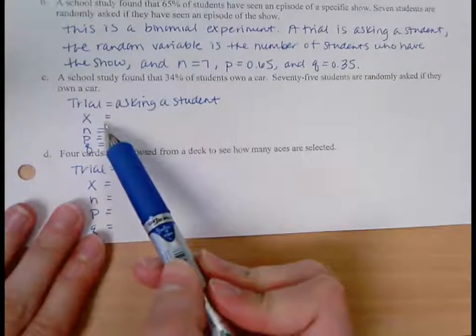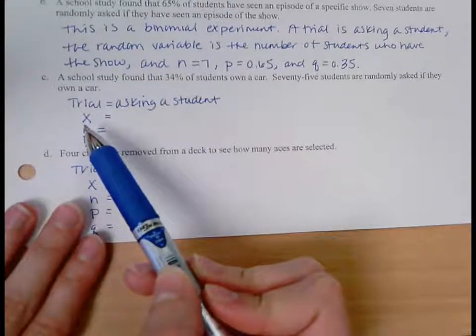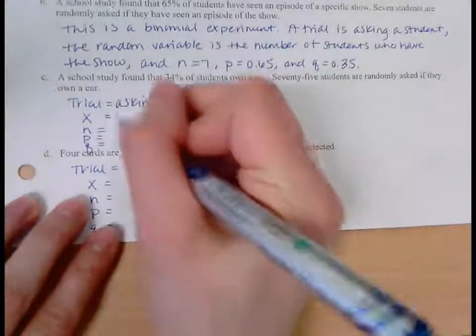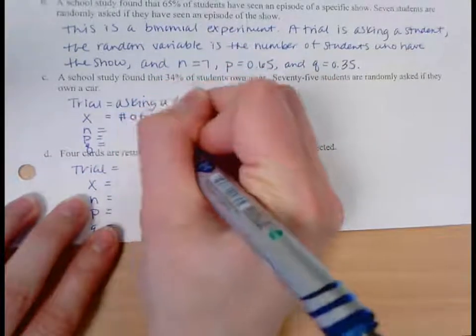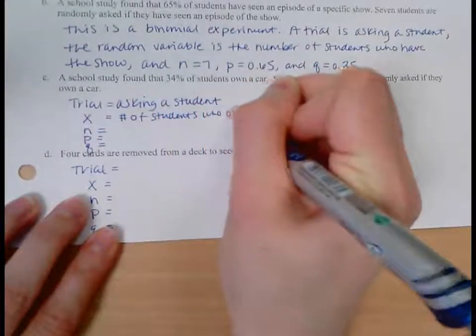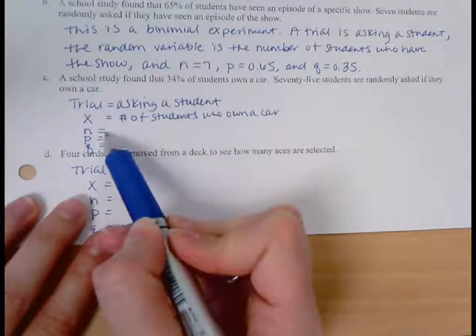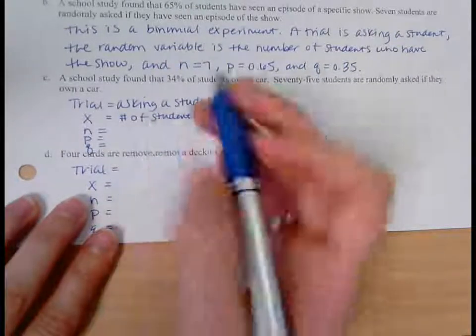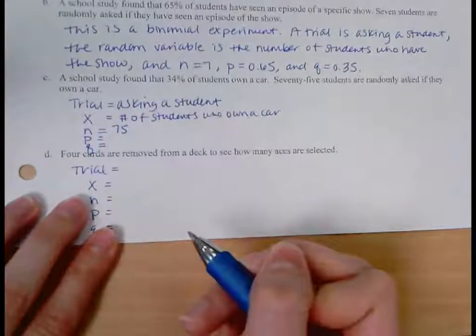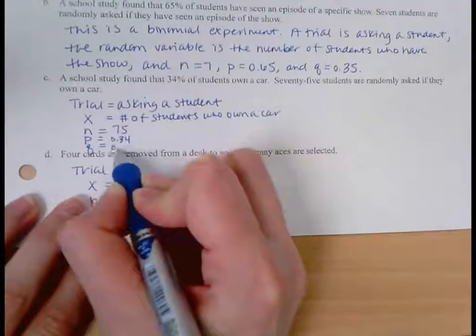What did you say the random variable was? X here would be the random variable. And then what about N? P? And Q?